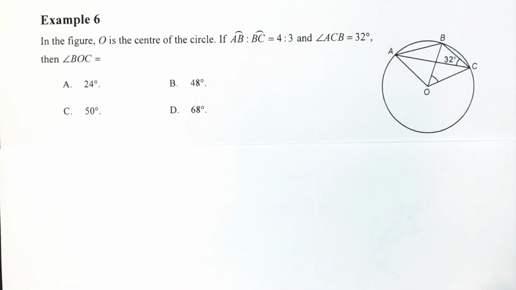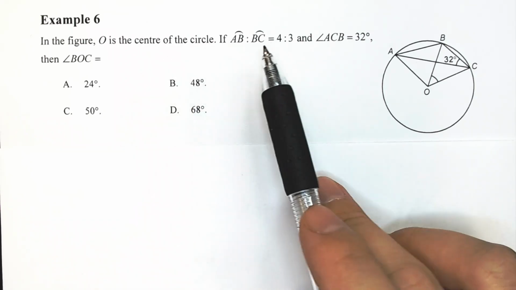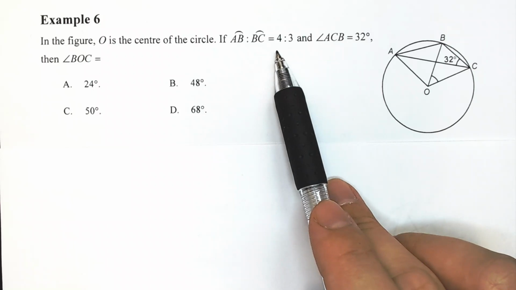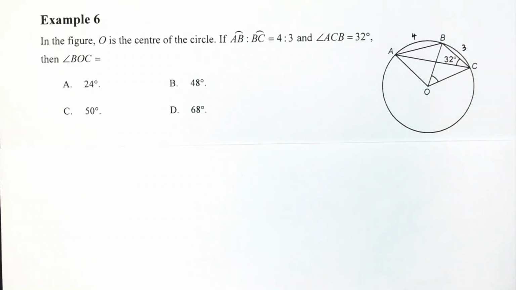Example 6. You are given O being the center of the circle, and the arc lengths AB and BC are of ratio 4 to 3, and angle ACB is 32 degrees. Okay, you need to find angle BOC.